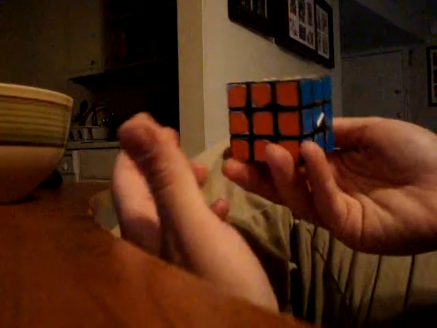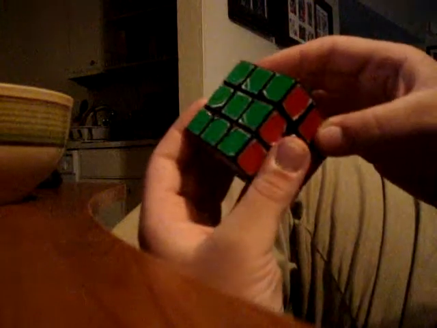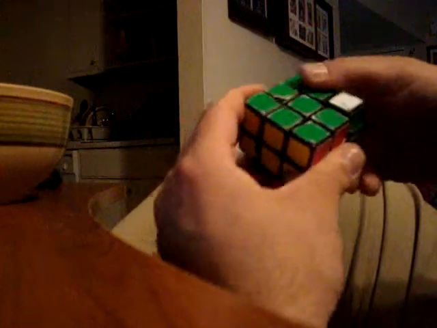Other than that, I just encourage you to practice your finger tricks so you can do this stuff faster instead of having to use your whole hand. And that really helps out too. But other than that, that is all I've got.